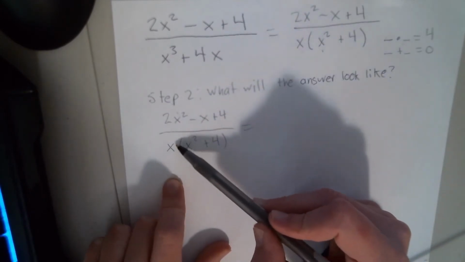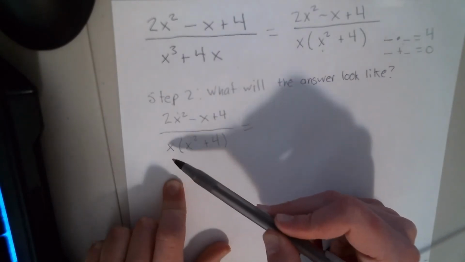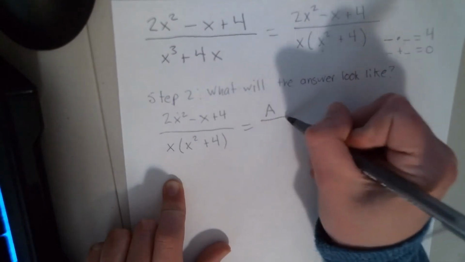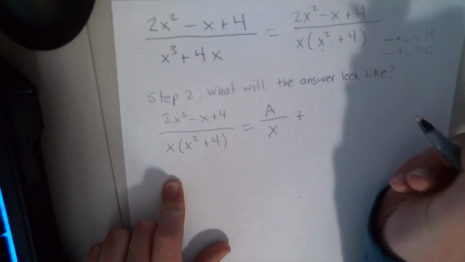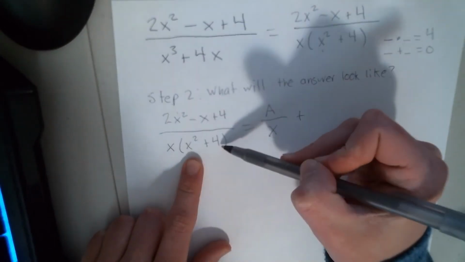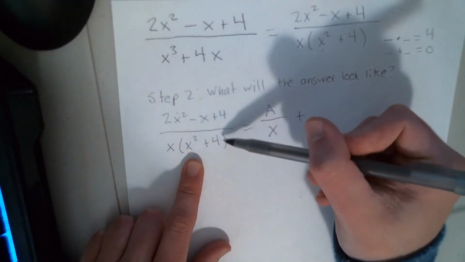My first factor is x. That's just a linear factor, so I'm just going to put a number on top, A over x. Then the second factor is x squared plus 4, but it doesn't factor anymore, and it's a quadratic.